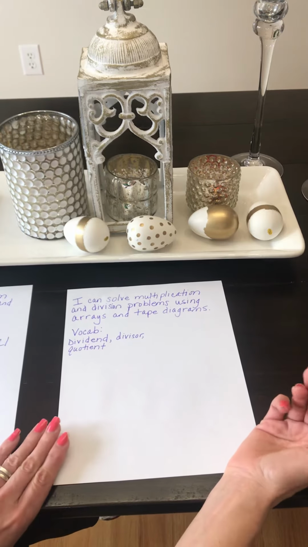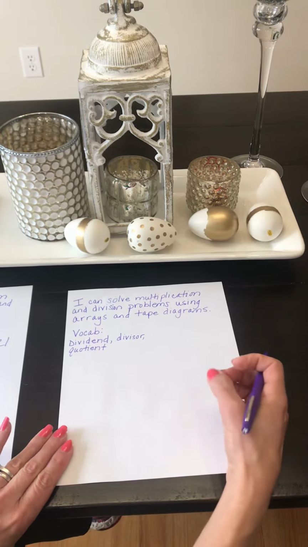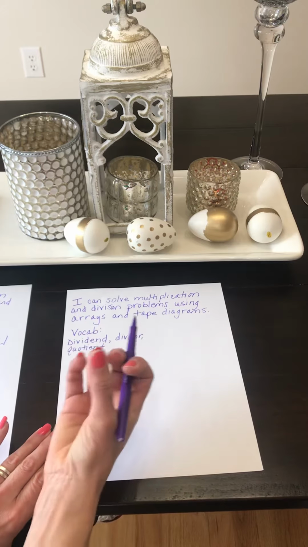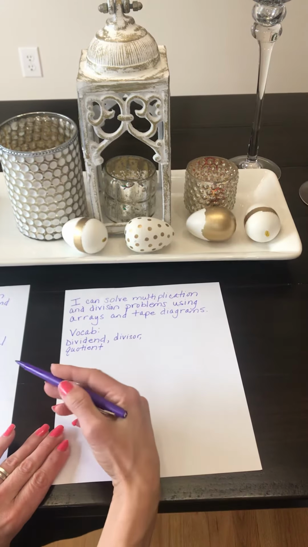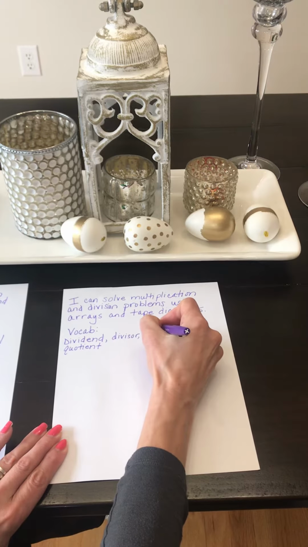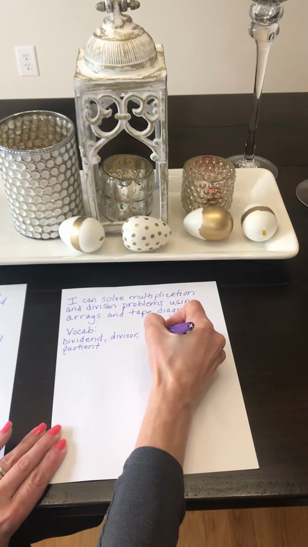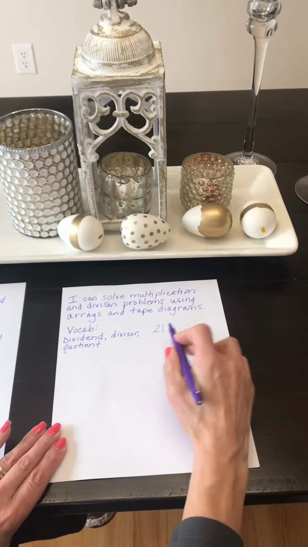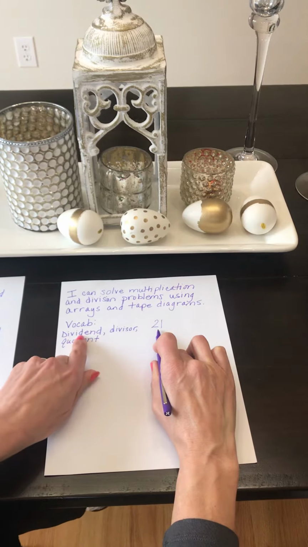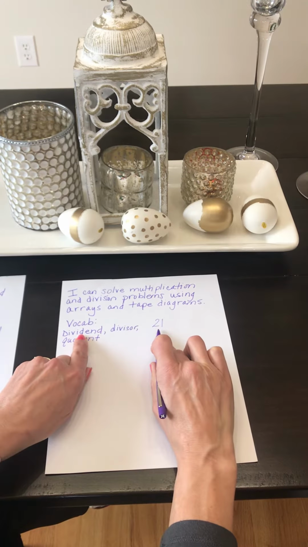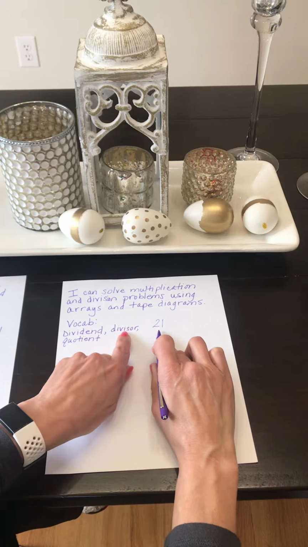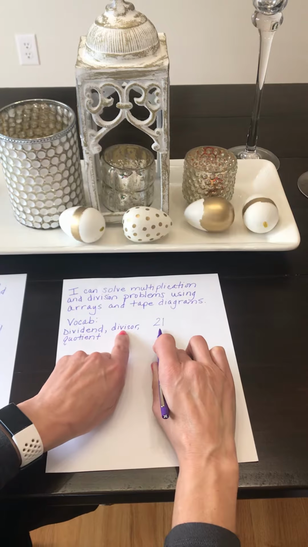Vocabulary for today. When we're dividing into equal groups or equal parts, the dividend is the amount that we're dividing. For example, if we go back to our numbers from yesterday, if we have 21 of something, and we'll put a label with that in a minute, we'll have 21 of something. So we have 21. That number is our dividend. That's the total number that we have, and we're going to divide that total number into equal groups. The number of equal groups that we have is going to be called the divisor.